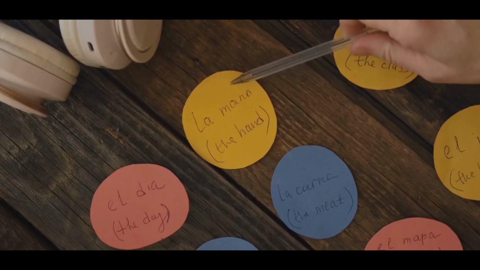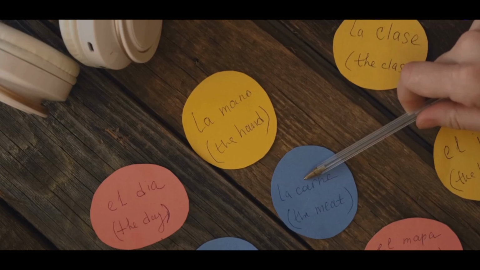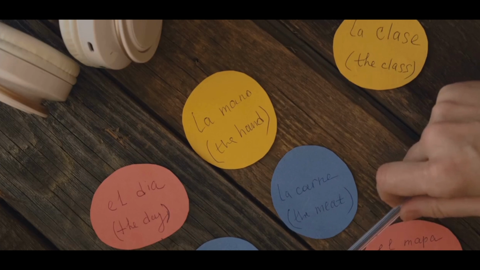The key is to start thinking in English as much as possible. Instead of translating every word in your head, try to learn phrases and expressions as a whole. This will help you sound more fluent and natural.